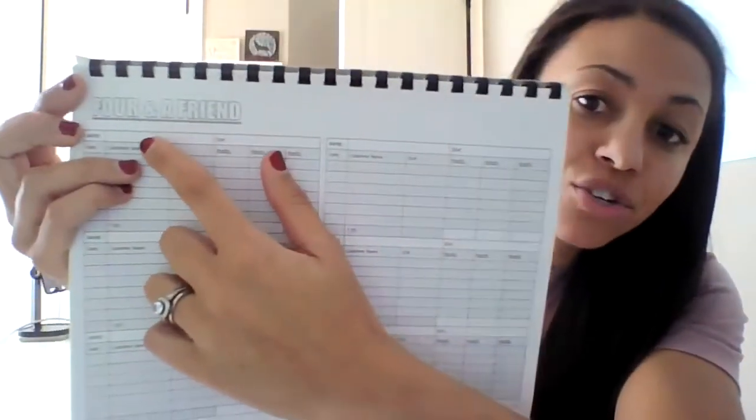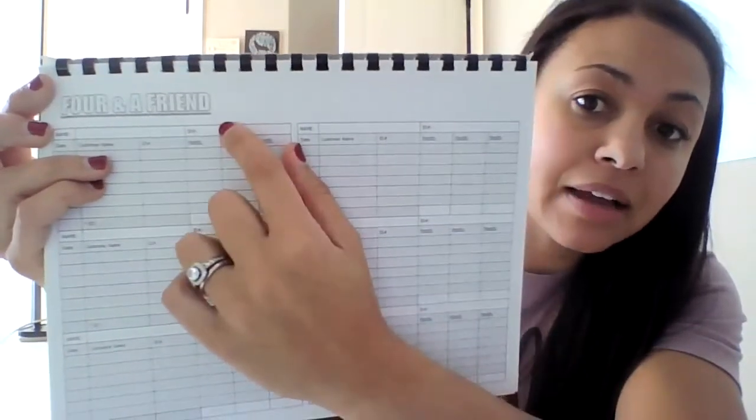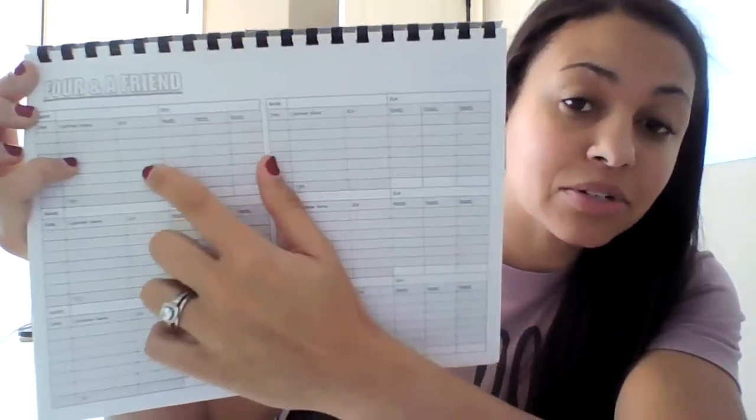And then you'll take that distributor, you'll write their name here, their ID number, and then you'll track their customers and make sure that they're getting their 4 and a friend. Now, when you get your first 4 customers for the 30-day period that total the 240 BV, you're going to make a $50 bonus. And when you sign a friend to do business with you, you'll make a $100 bonus. So you have $150 in bonuses that you can be eligible for when you complete 4 and a friend.